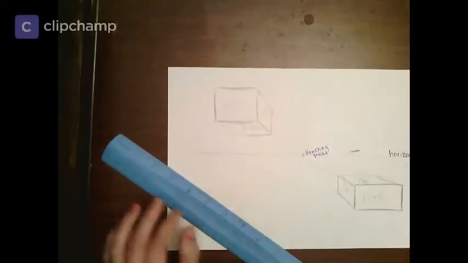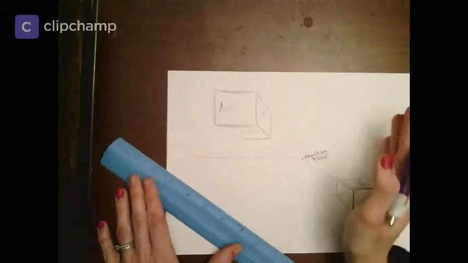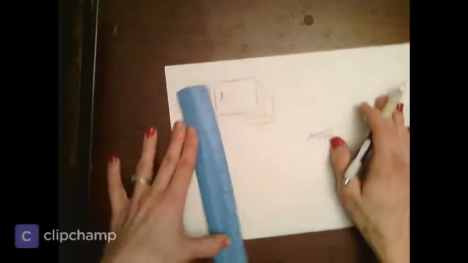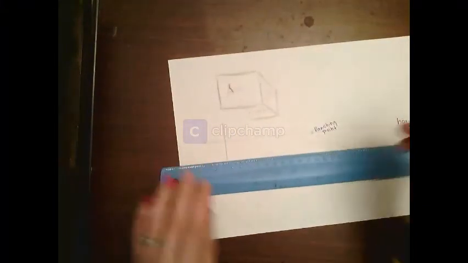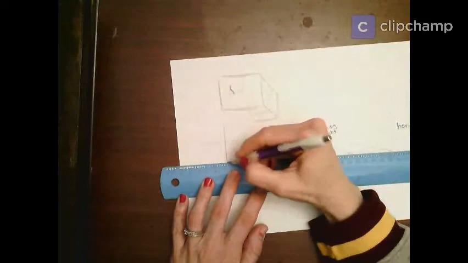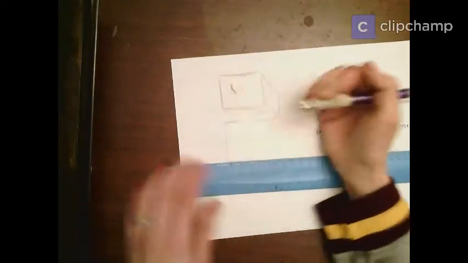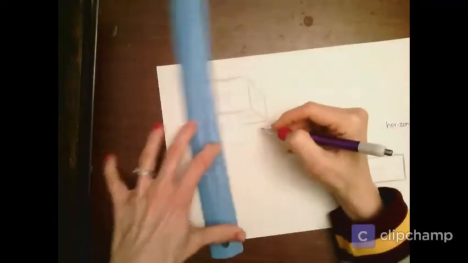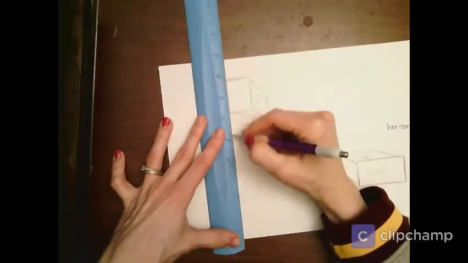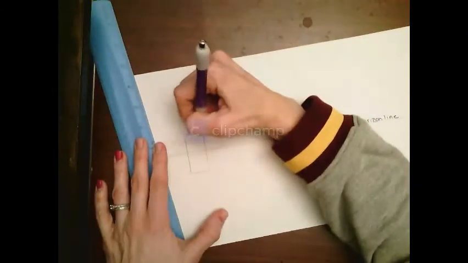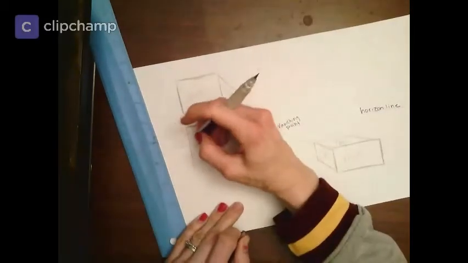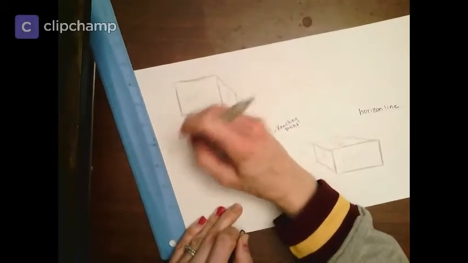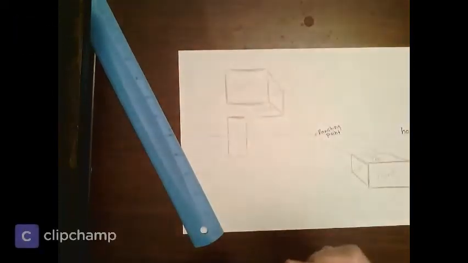Okay. Now I'm going to show you what one would look like if it was on the horizon line. Okay, so if it covers up the horizon line, the first thing you need to know, if your square or rectangle covers up the horizon line here, since it's overlapping that, it's going to cover it up. We're going to erase this part right here, okay?